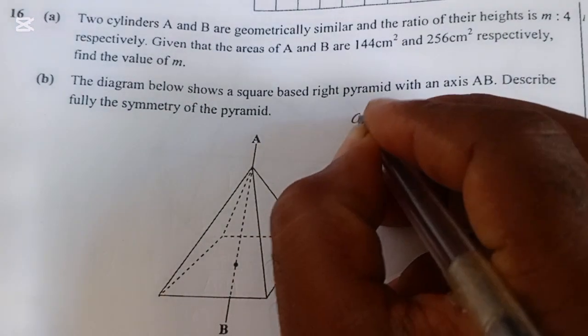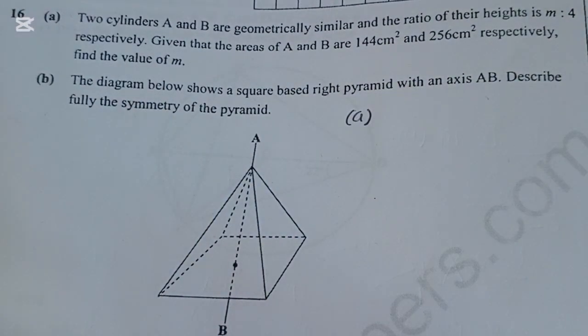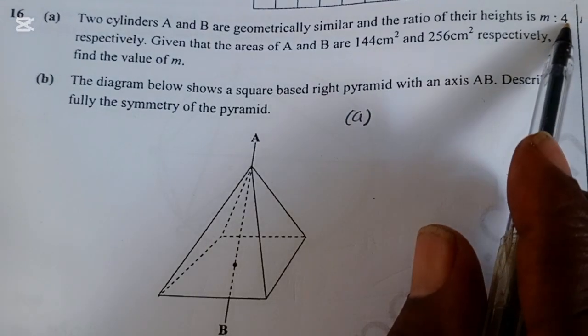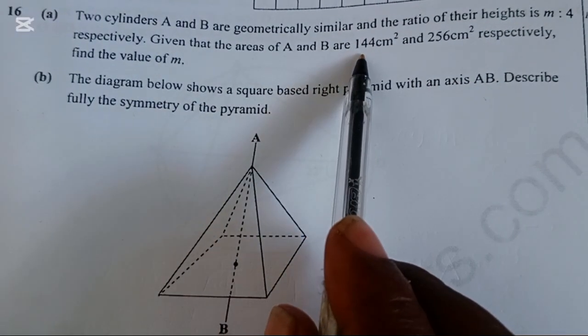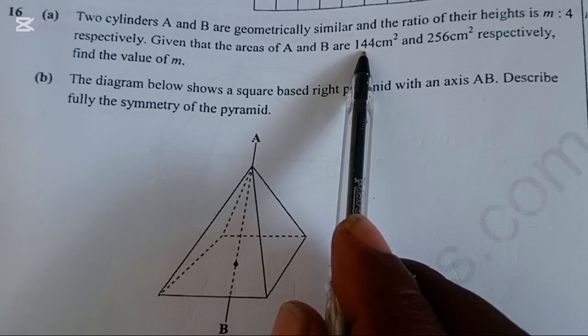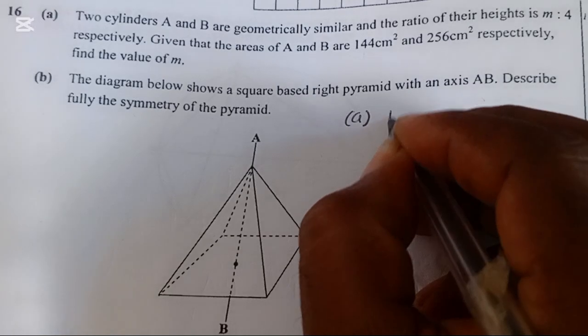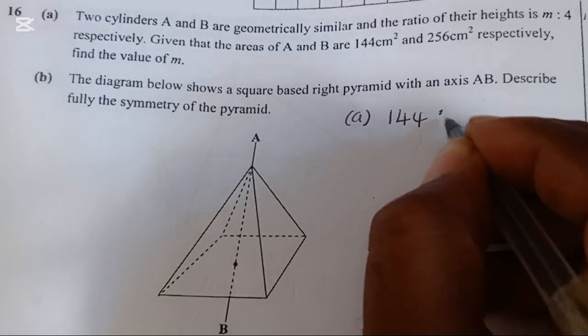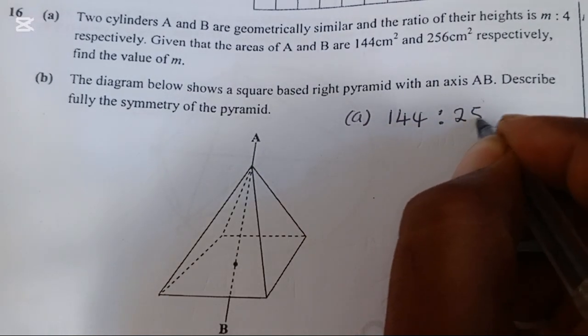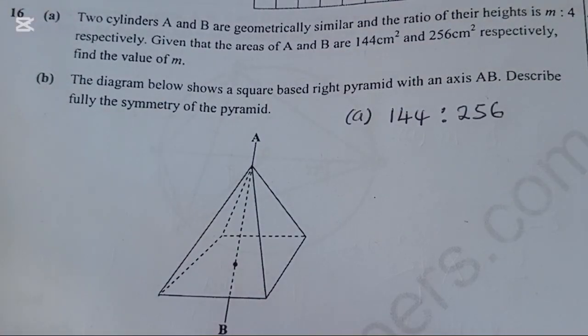So we have been given the ratio of heights, which is m to 4, and we have been given the area ratio of A and B, which is 144 to 256. So that is the area ratio. And then we have the ratio of heights.